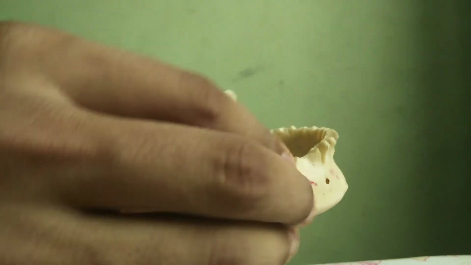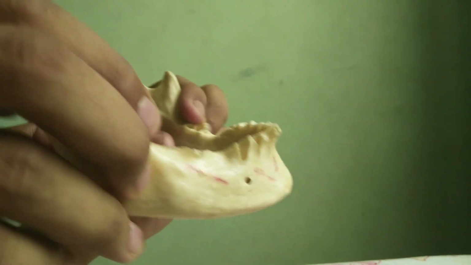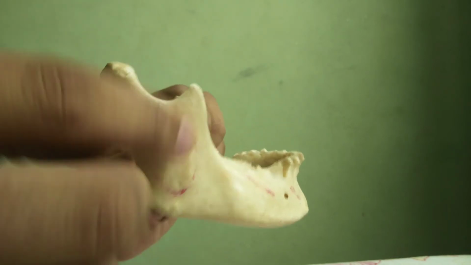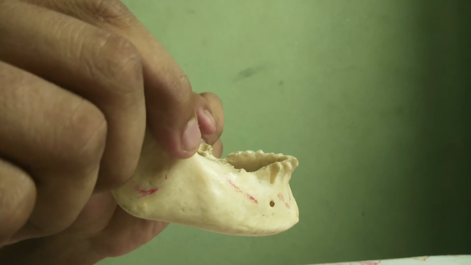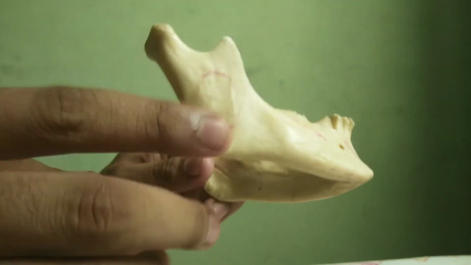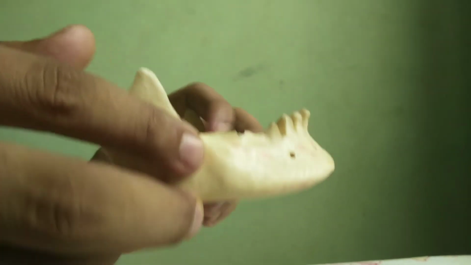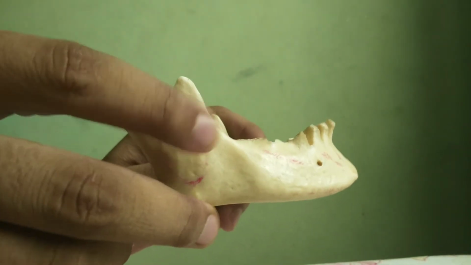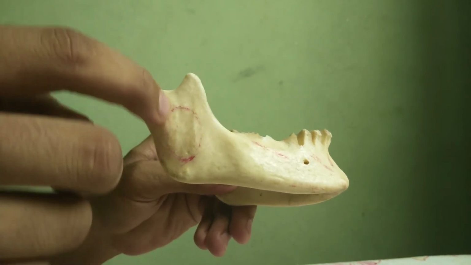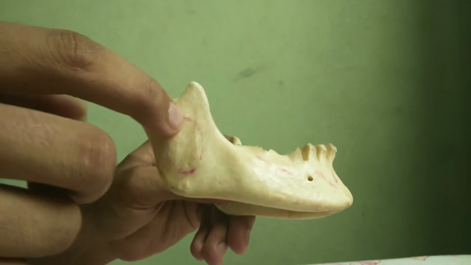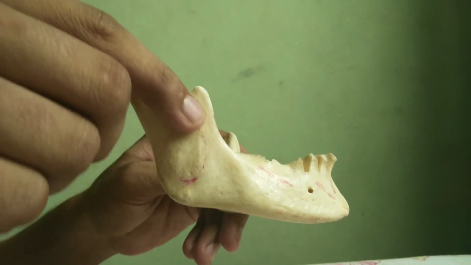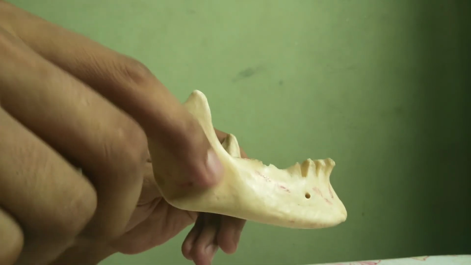Ramus of the mandible. There are 2 rami. Each ramus is obliquely longer than wide, a more or less rectangular flattened plate that extends vertically upward. It has 2 surfaces, the lateral surface and the medial surface. The lateral surface gives attachment to the masseter muscle, demarcated here by the red mark. In front of the masseter muscle, at its anterior border, the facial vessels are present.